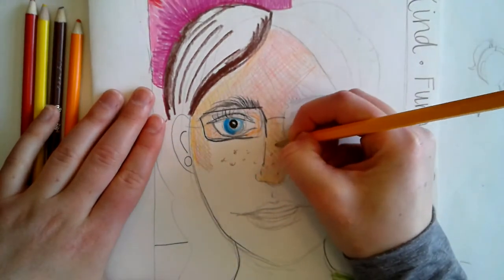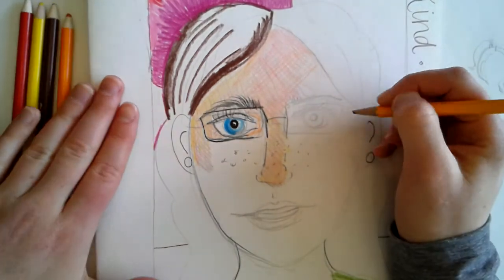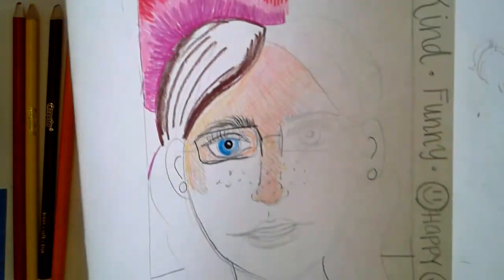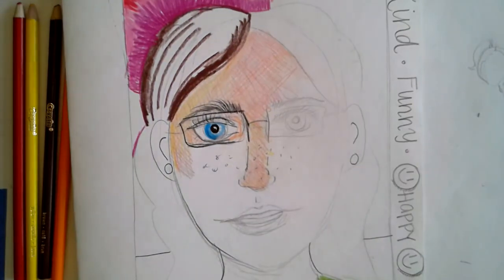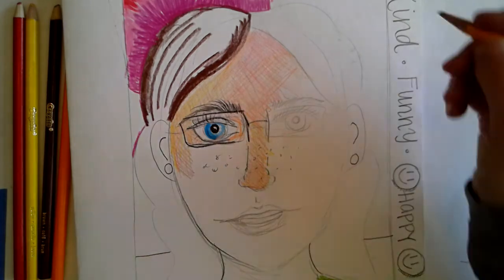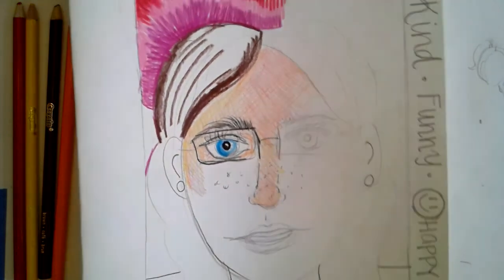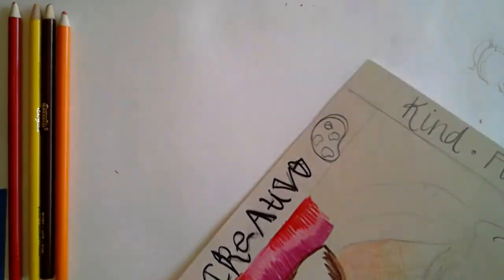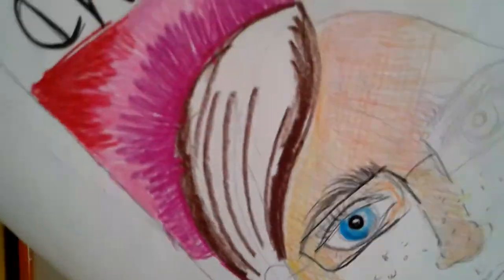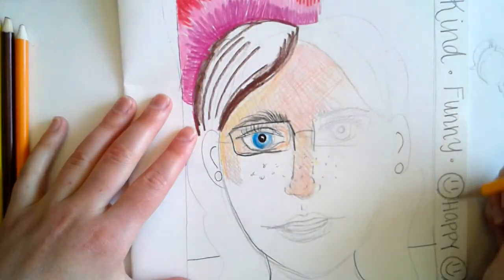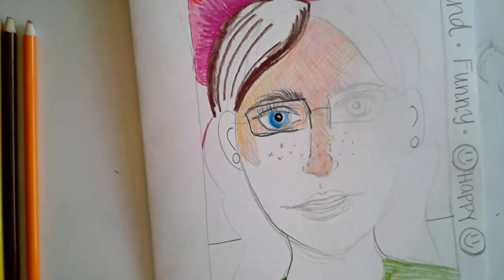So I have freckles, I'm going to add freckles, I have glasses, and in the frame area, we're going to add adjectives or words that describe, and we're going to use these adjectives to describe how we view ourselves. So these are just some words that I think of that describe me: creative, kind, funny, happy. You would want to put all those adjectives that you think describe you in your frame.